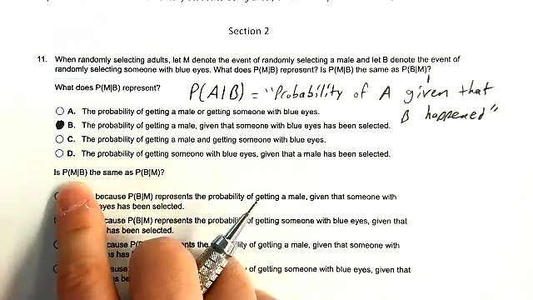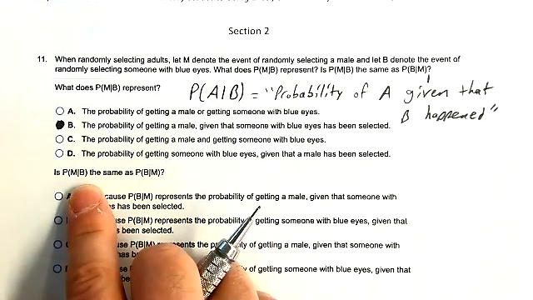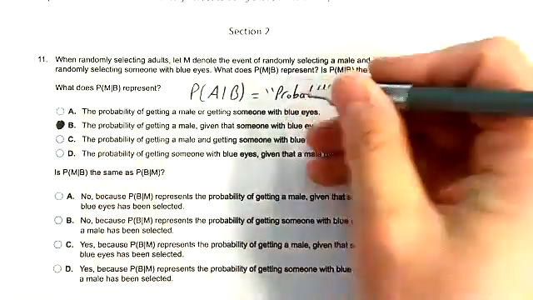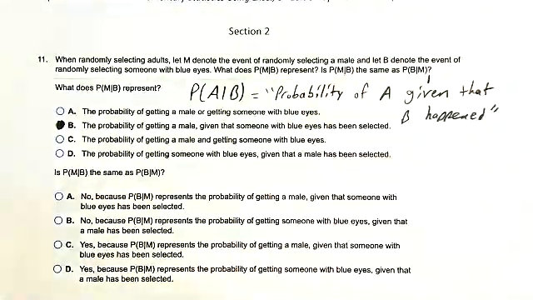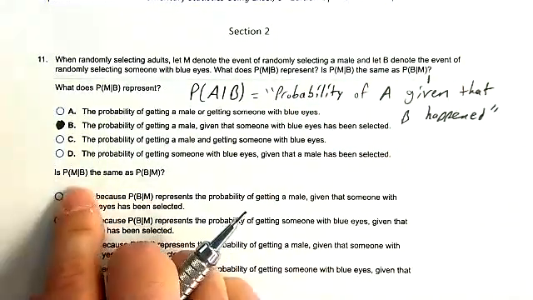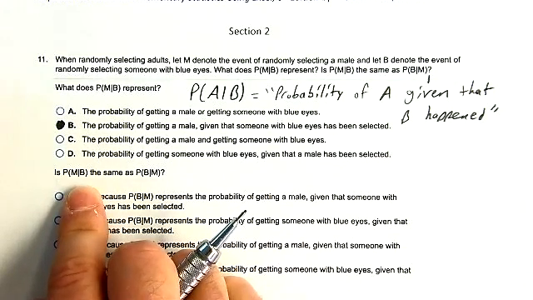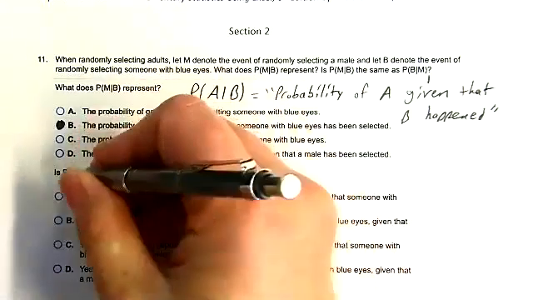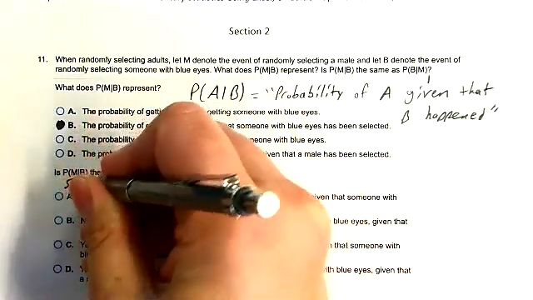Well, let's think about this. The probability of someone being male given that they have blue eyes. Now, since males and females are pretty much 50-50, I would wager that even among all the blue-eyed people in the world, you could split them into two groups, blue-eyed males and blue-eyed females, and those two groups would be about the same size, which means this is probably about 50%.